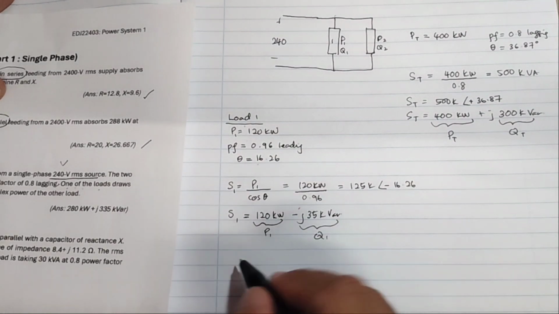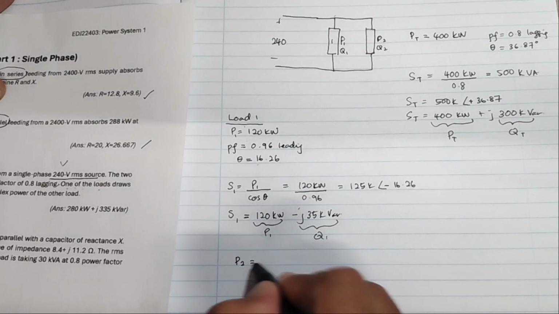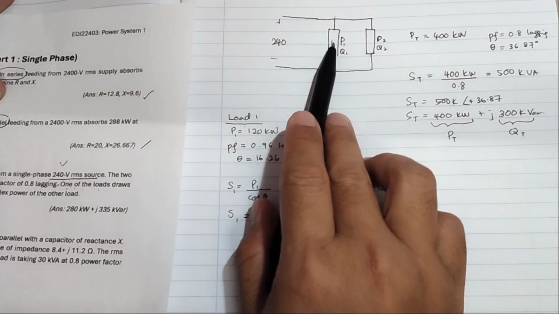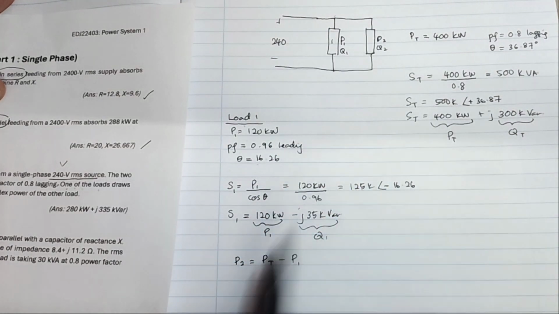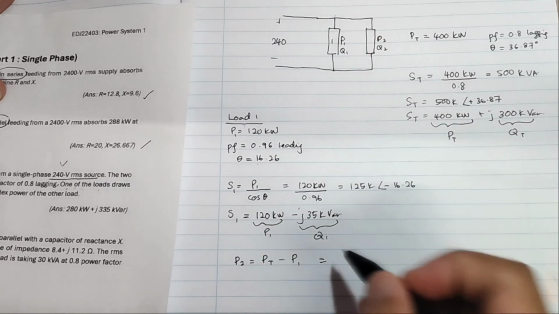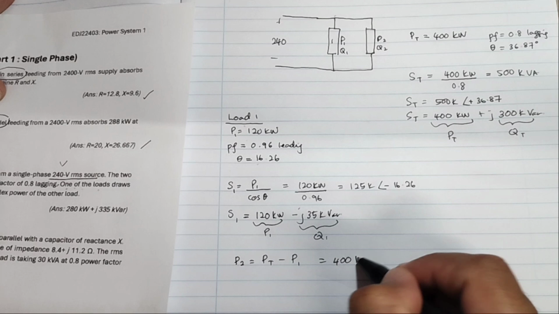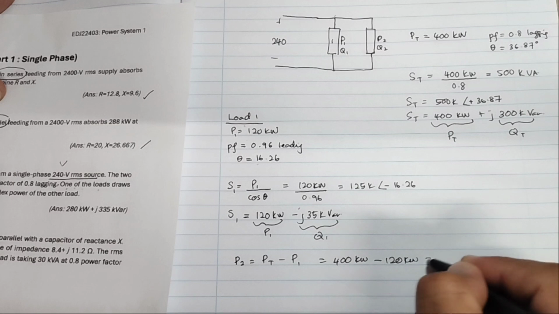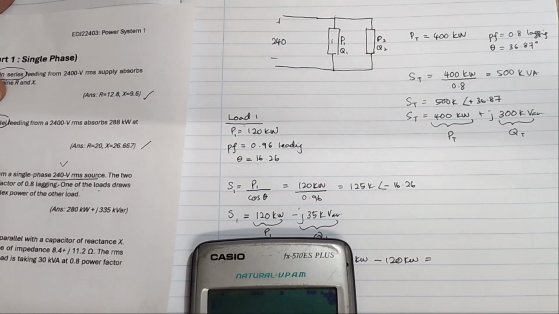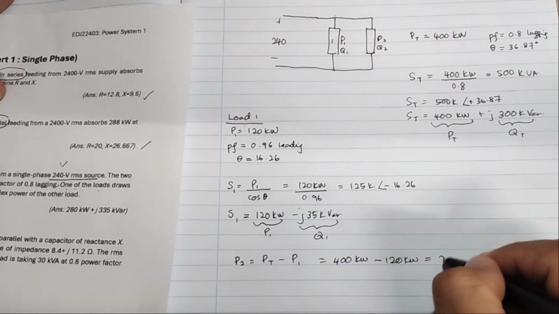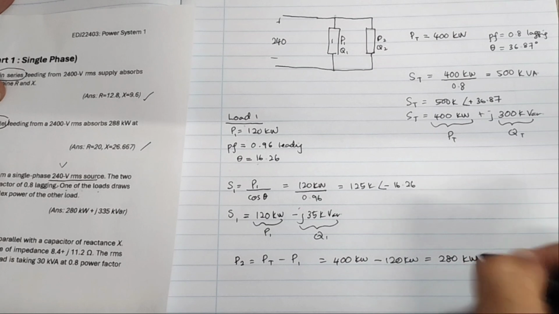So nak dapat P2, P total minus P1. Sebab P1 tambah P2 dapat P total. So for P2, P total minus P1. So P total tadi kita dapat berapa? 400 kilowatt minus P1, 120. So 280 kilowatt. This one is P2.